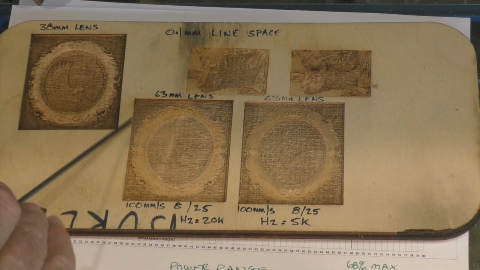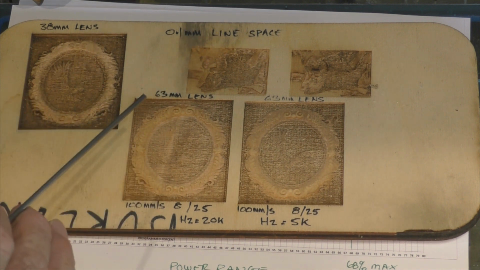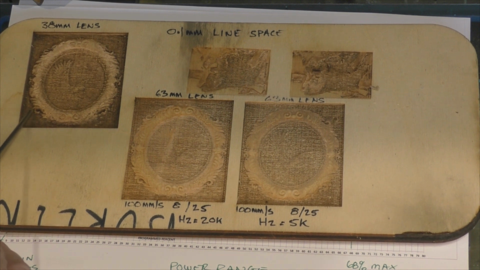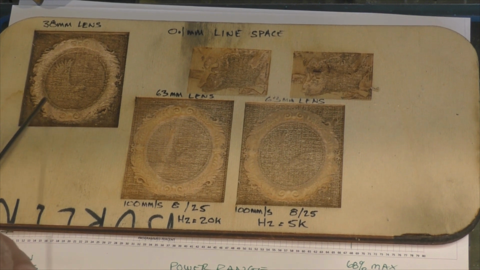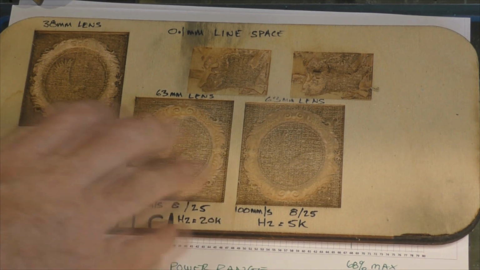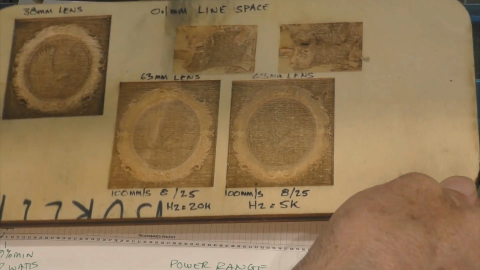This machine runs up to about 68% power before it reaches its limit, its 22 milliamp limit. This machine, which is a 70 watt machine, will work at down as low as probably about 9%. And between 9% and 13, probably 14%, we've got this very strange high frequency engraving region, and above 14% it drops into a very stable beam all the way up to 68%. We're going to be testing this machine today over the whole of that range between 9 and 68%.